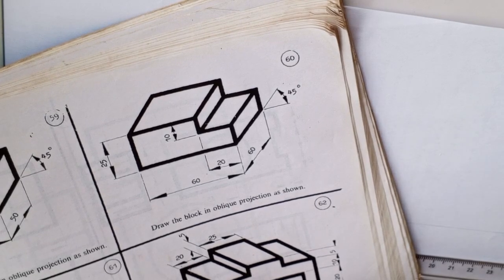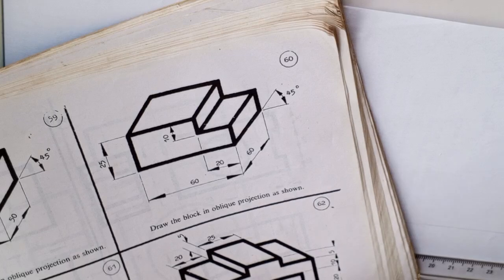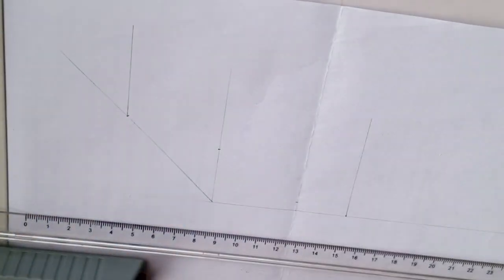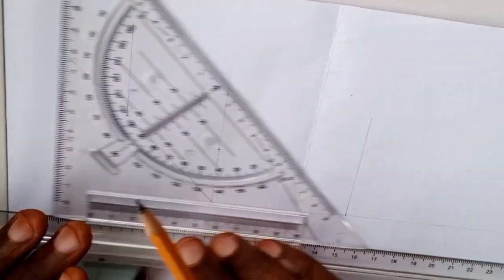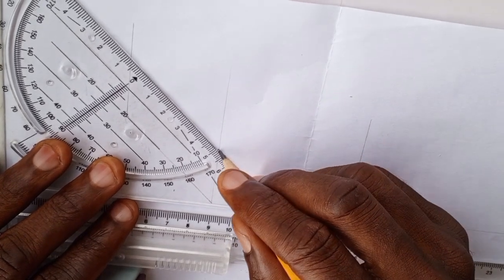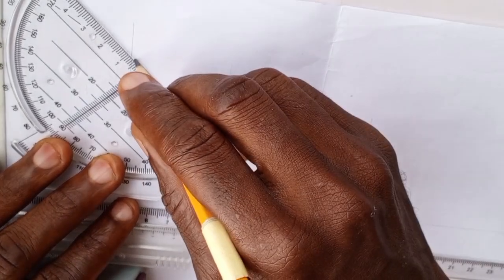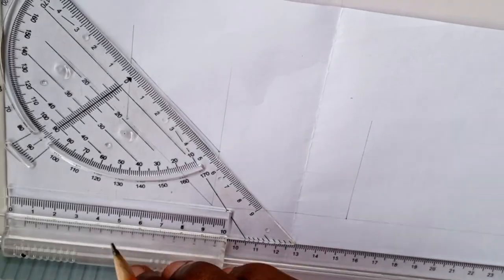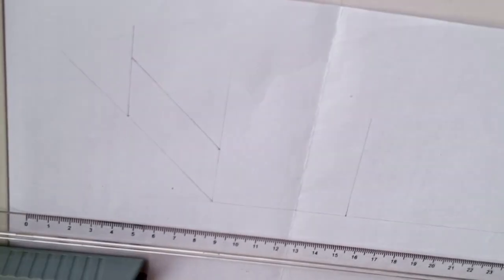parallel to the receding. So we are going to use our 45 degrees to draw this one as well, so that it will be parallel to this. So let's do that. So I use my 45 degrees at this point where I marked my 30. Draw this. Okay, good.